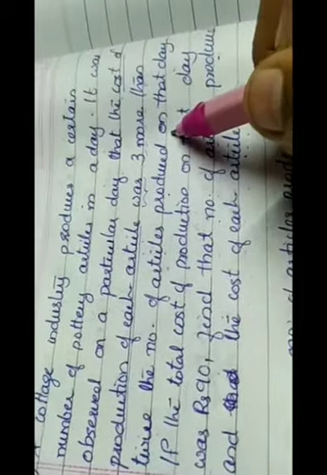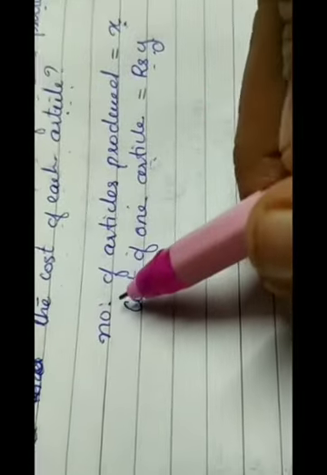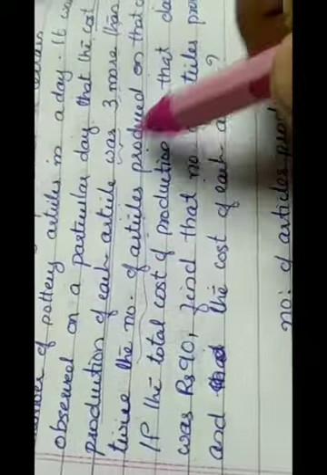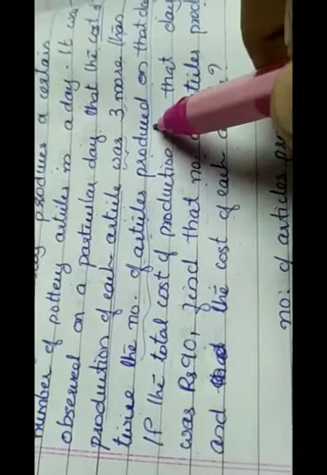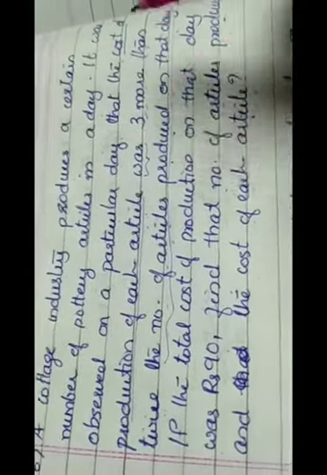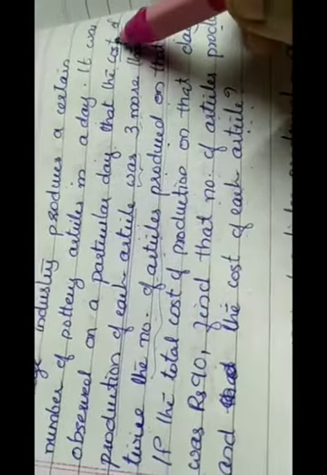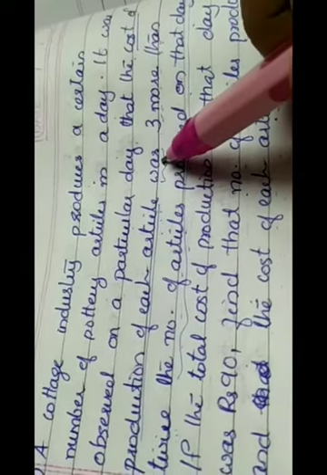3 more than twice the number of articles produced on that day. What is the number of articles produced on that day? What we took as x. So twice the number of articles produced means 2 into x. So twice the number of articles produced can be written as 2x. Is it clear? This sentence says that cost of production of each article, instead of that, we already assigned the variable y. Instead of was, we will replace by equal to.